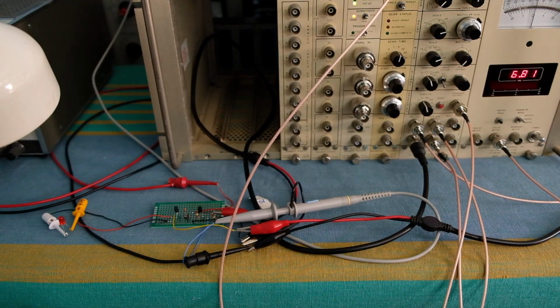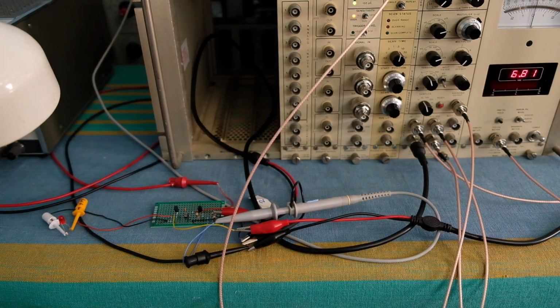So here I have the setup going for the boxcar integrator measurement, and as I described on the board, it's going to be fixed. I'm not going to use a scanning function of the boxcar. I'm going to use the built-in scanner, which is part of the SRS 250 module. I'm not using the extended scanner, which has more features, but for this particular experiment this will do.